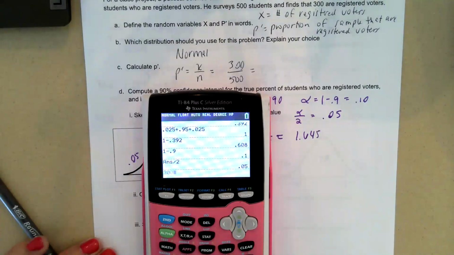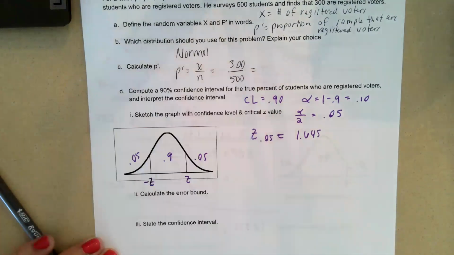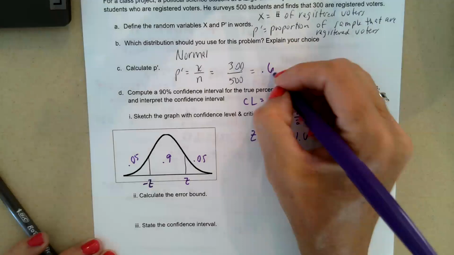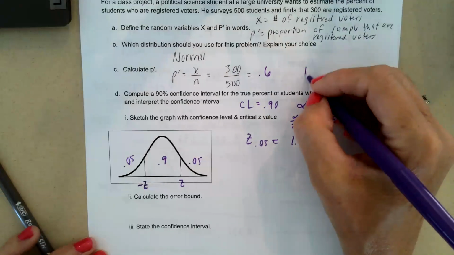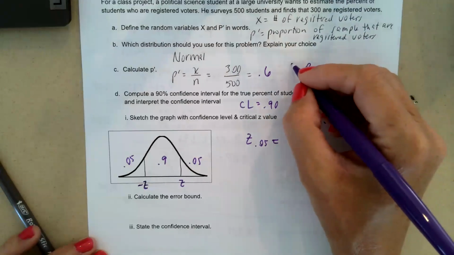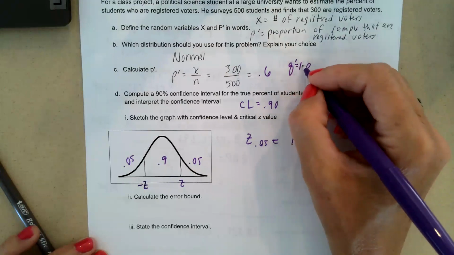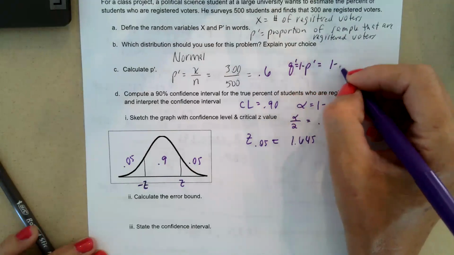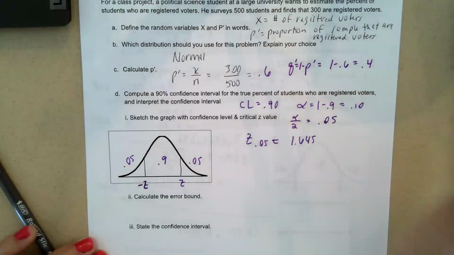And 300 divided by 500, our P hat is 0.6. Okay, that means our Q hat is equal to 1 minus P hat. So 1 minus 0.6 is 0.4.